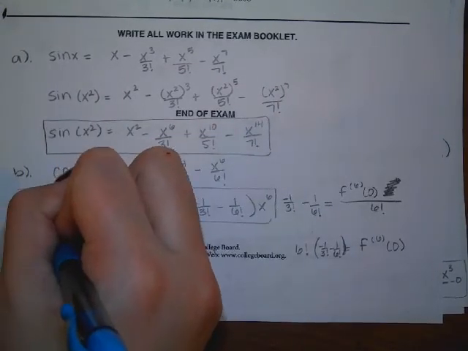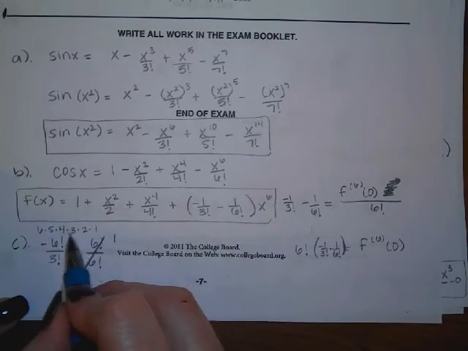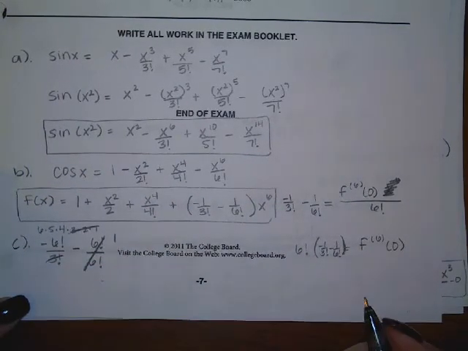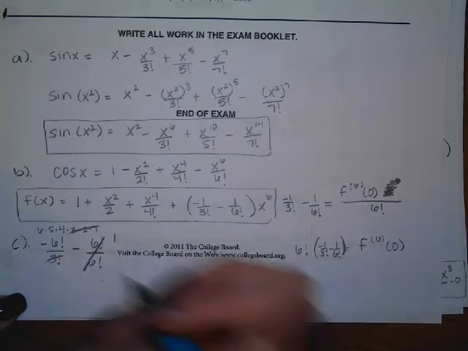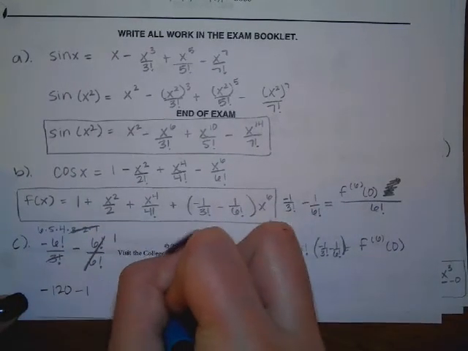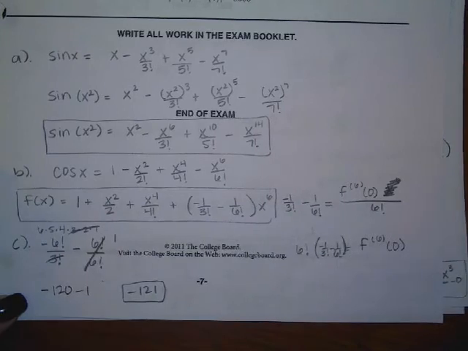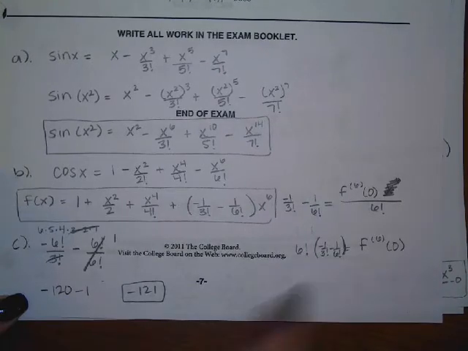6 times 5 times 4 times 3 times 2 times 1. So this cancels with this. 6 times 5 times 4 is 120. So I've got negative 120 minus 1, negative 121. Oh, it's negative, not positive. But in theory, you could have left it like this. I would not. That would have made me very sad.